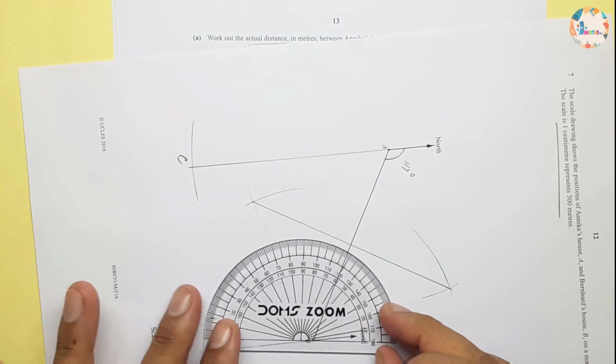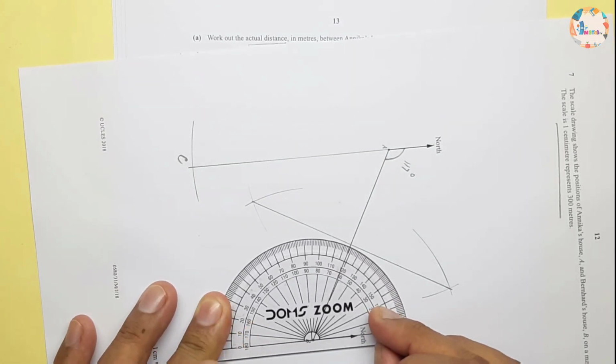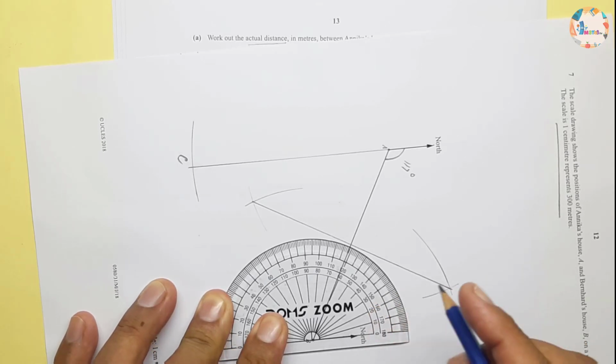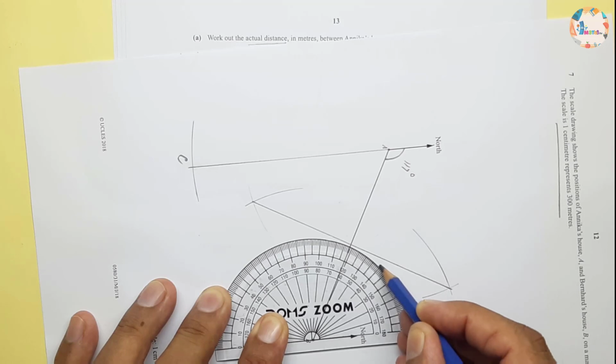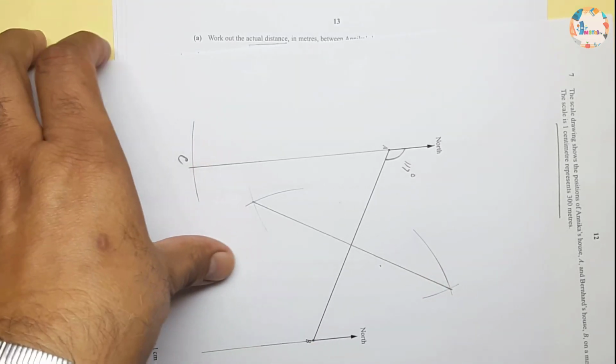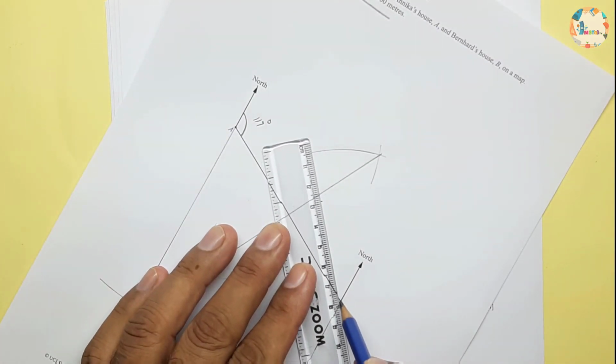We will be checking from here. 140 will be this point, and this one we can mark like this, and we will be drawing this.